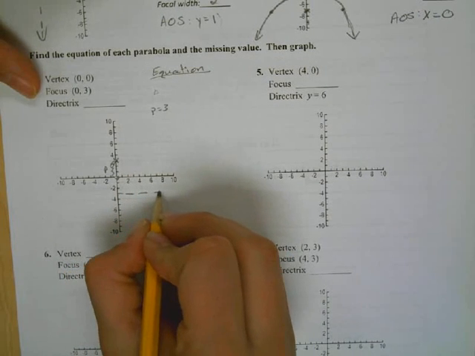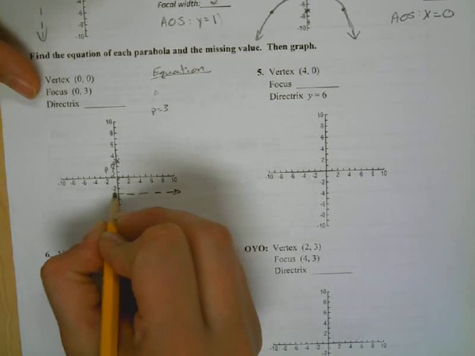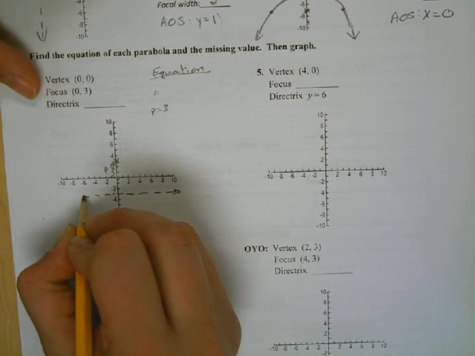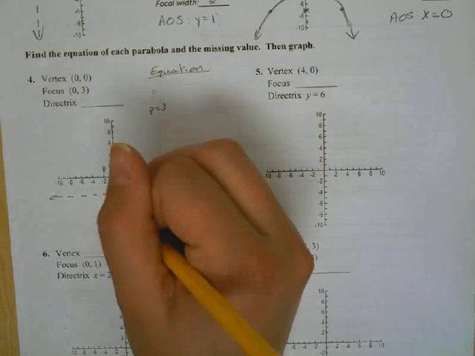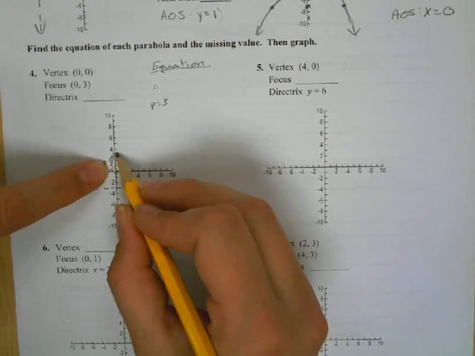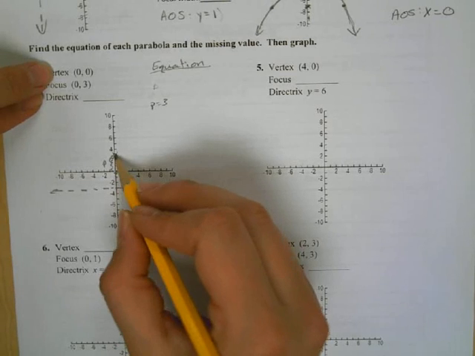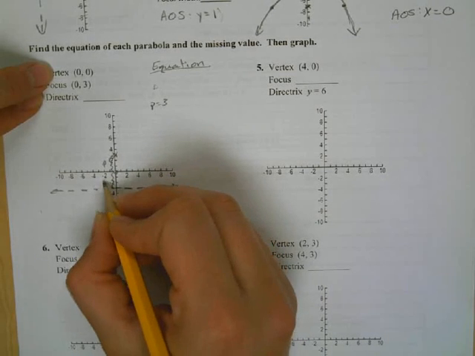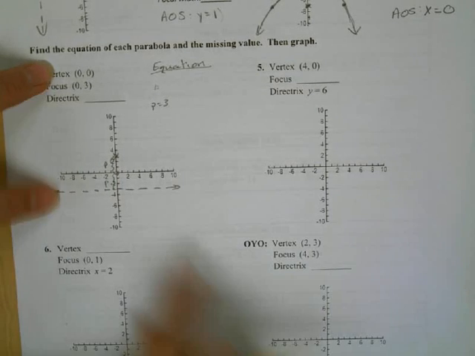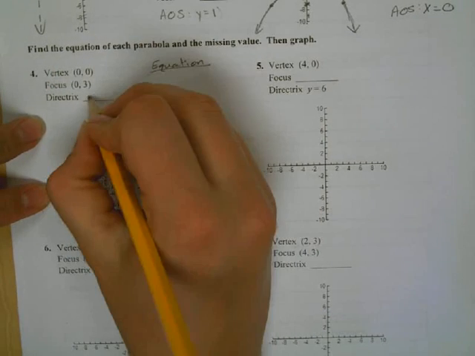Okay, it's always just going to go in the other direction because it's going to be up positive p to get the focus and negative p to get the directrix. So if I already went up, and this is what they told me, they gave me those 2 points, then I know I have to go down 3 to get the other one. Okay, so the directrix, go ahead and write that down. That's going to be y equals negative 3.